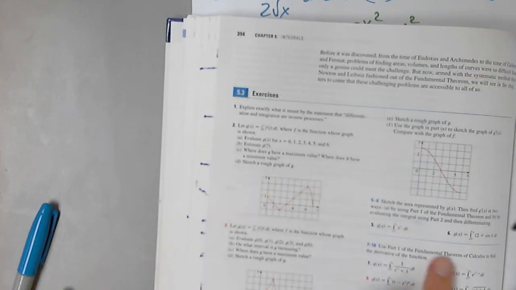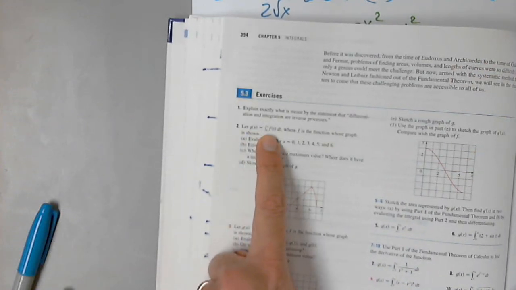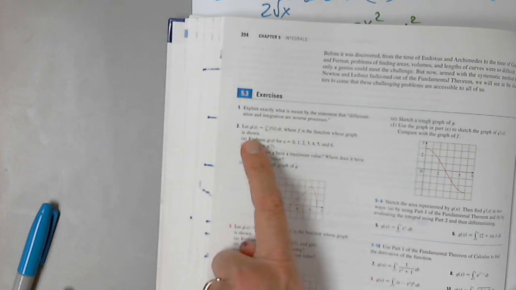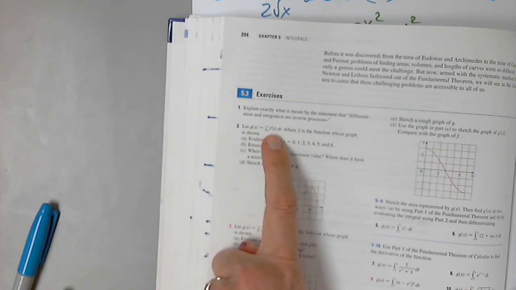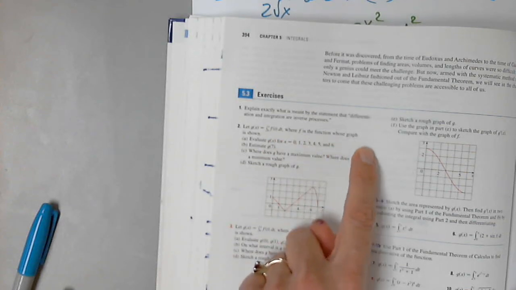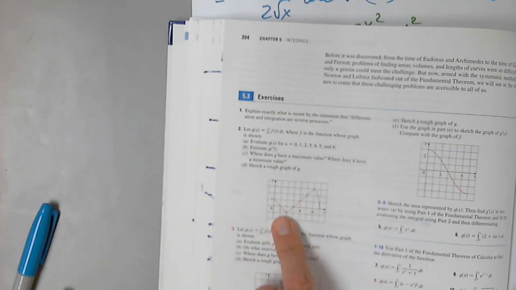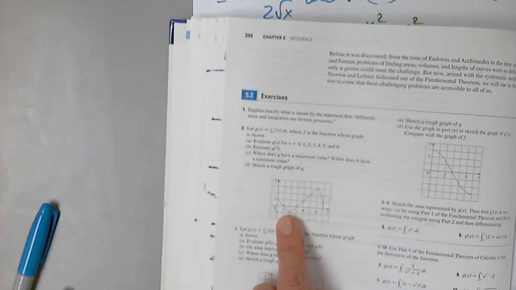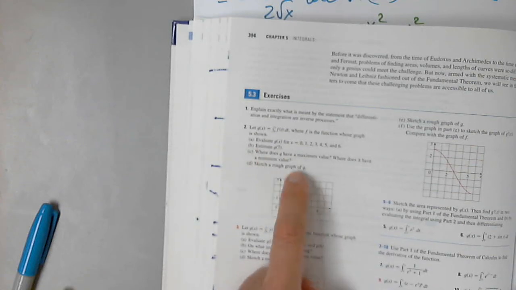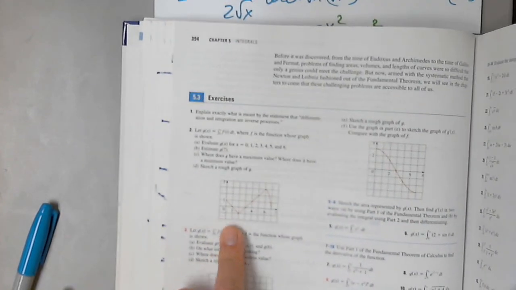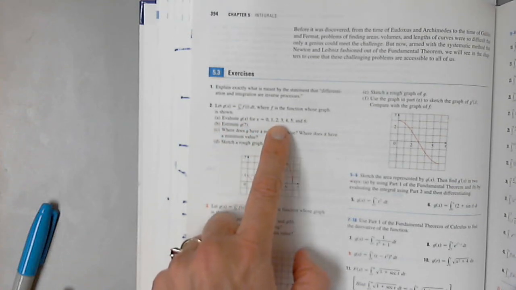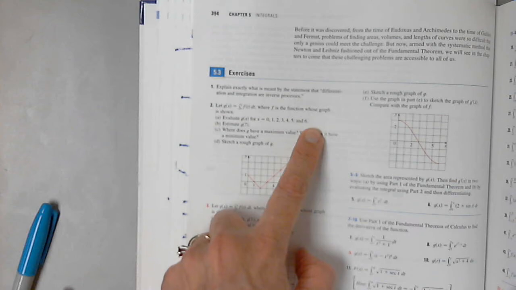It's fine. Okay. So we're given g of x, which is the integral from 0 to x of f of t dt. So obviously g of x is a function of x, and it's given in the form of an integral, where f is the function whose graph is shown. So here's the graph, and this integral from 0 to x is the area between 0 and any value here. Okay. So we're asked to evaluate g of x for 0, 1, 2, 3, 4, 5, and 6.